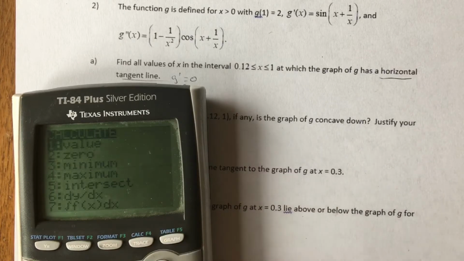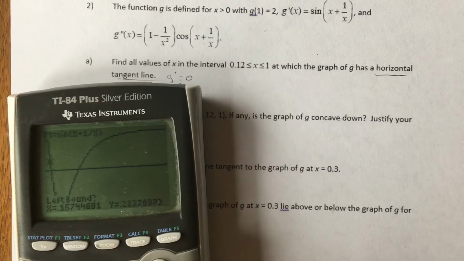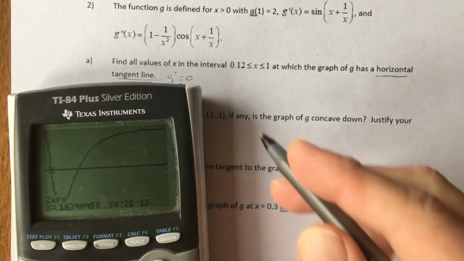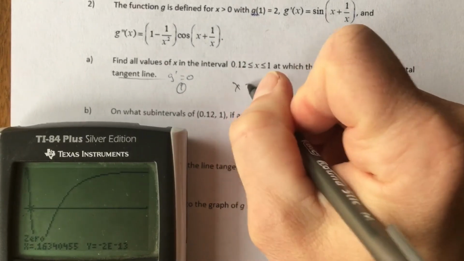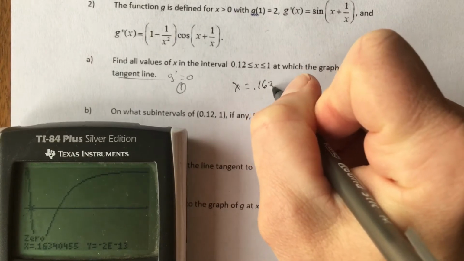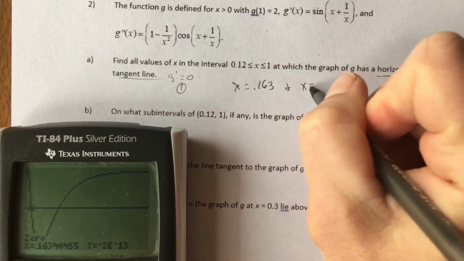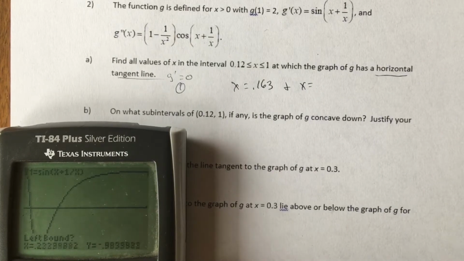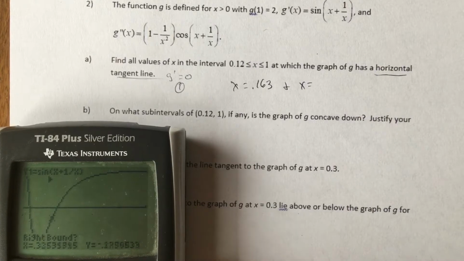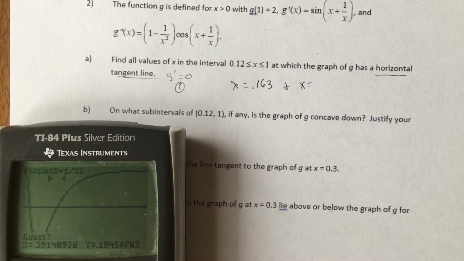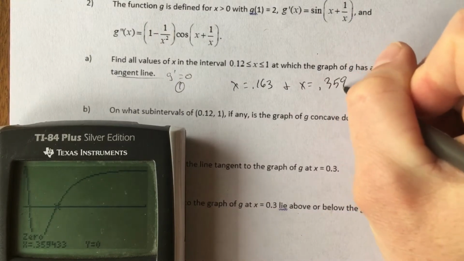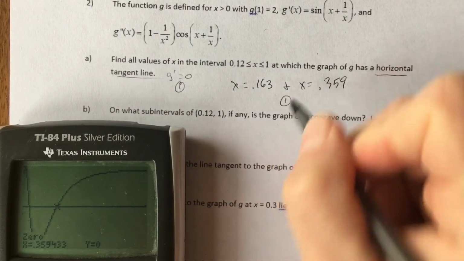So now we'll go to calculate 0, and we'll get this one first. So left bound, right bound, enter. First 0 I see there is 0.163. And then the other one, if I go left bound on that, and right bound on that, enter, is at 0.359. If you had those two answers, you get a second point.